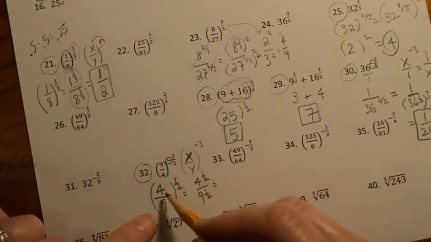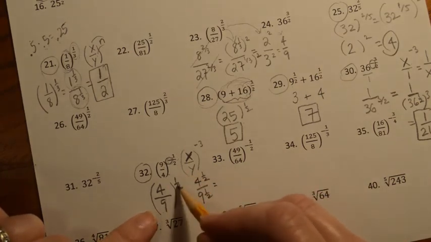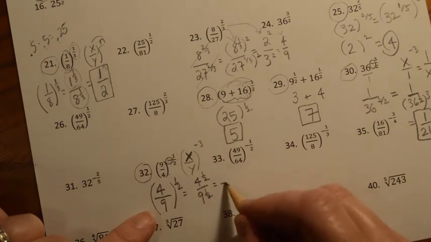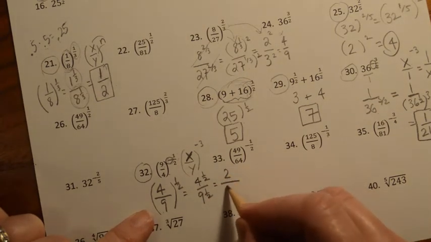And again, you can think of this as 4 to the 1/2 and 9 to the 1/2, or you can write it out as 4 to the 1/2 over 9 to the 1/2. But either way, you should get 2/3.